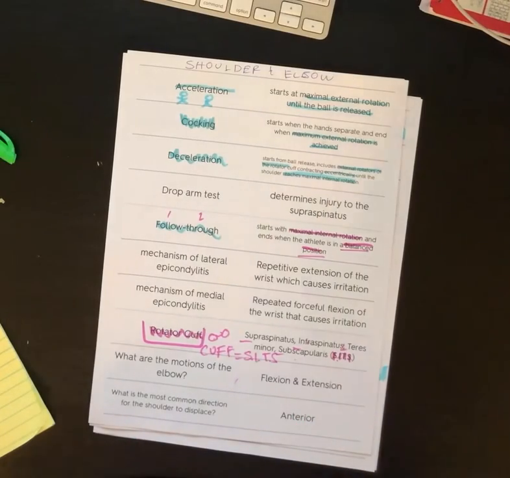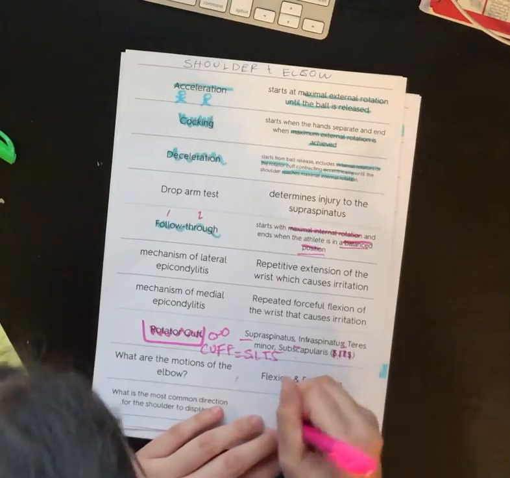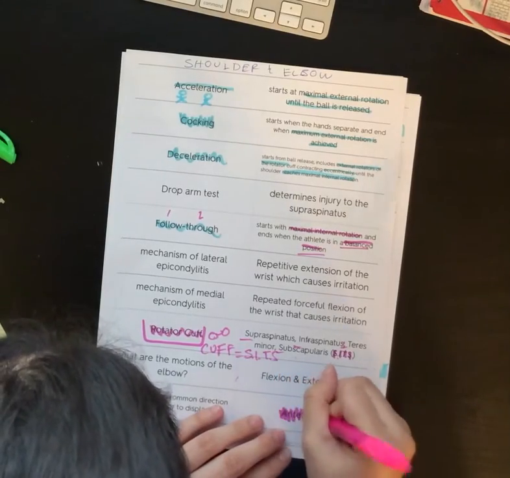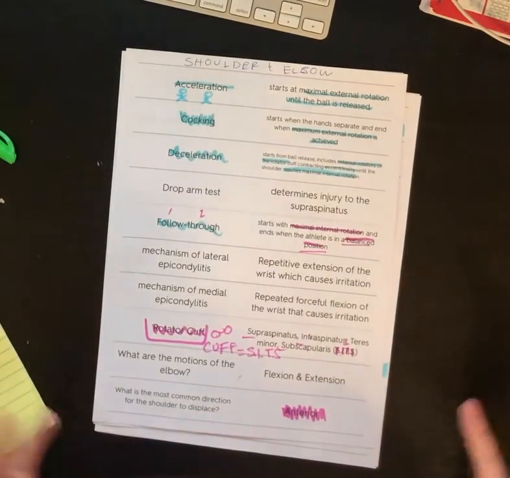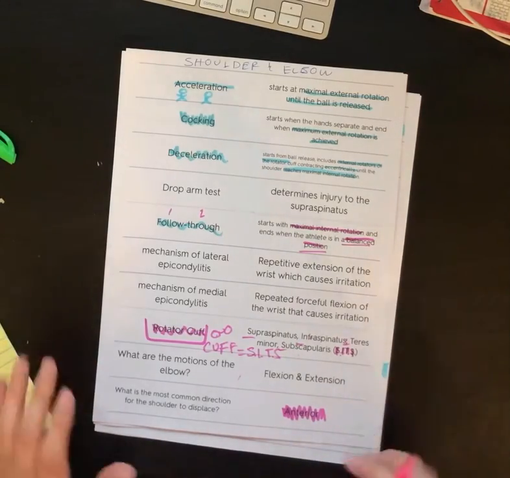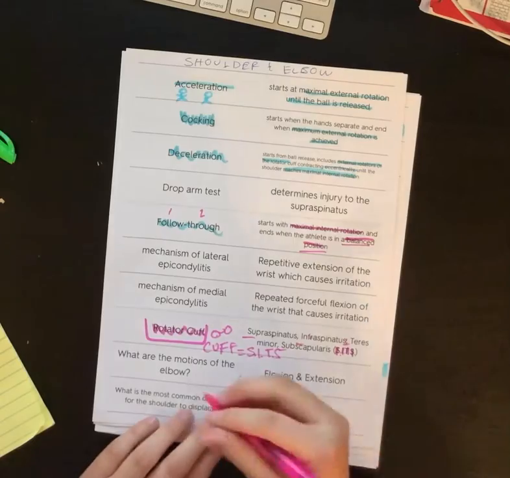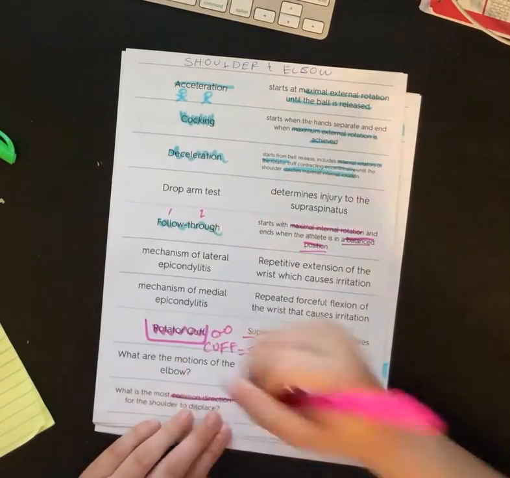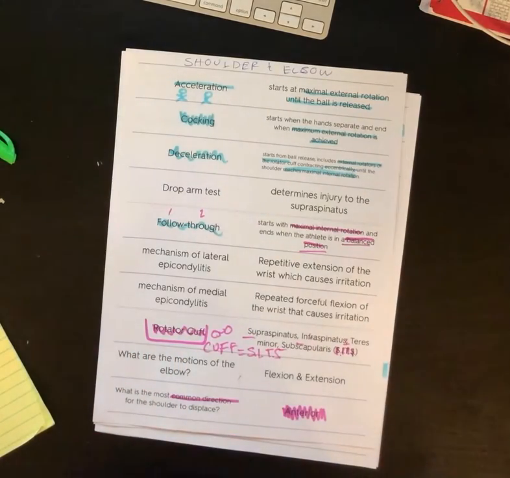We're going to jump right here to what is the most common direction for the shoulder to displace? Anteriorly. This is just one I really had to remember. There's not much to it. I don't tie anything to it, I just have to remember direction. I always think of common direction, and people are always going to have their common direction under anterior.